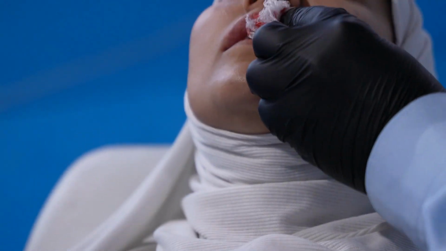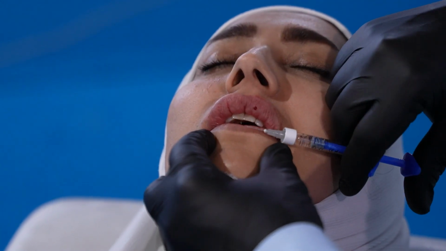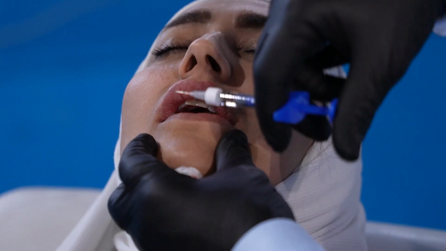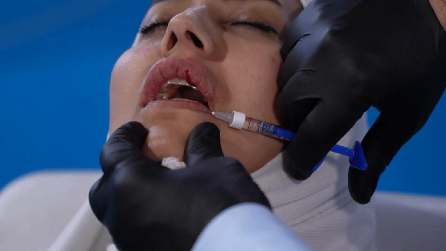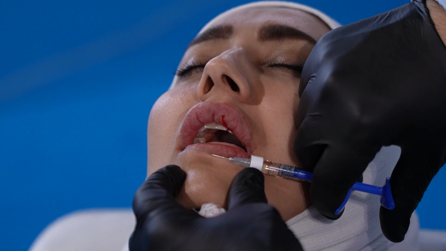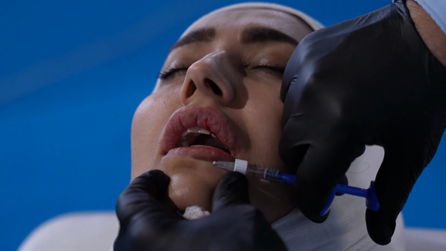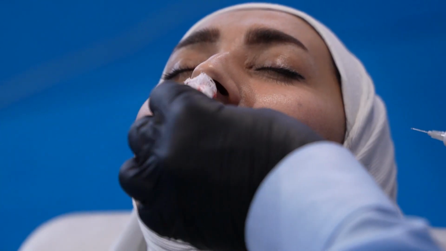The same thing for the lower lip. For the lower lip, usually we have only the two halves, one and two. We will just inject to the middle half of each side.